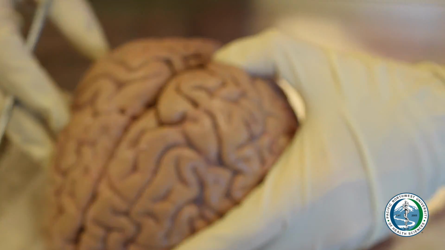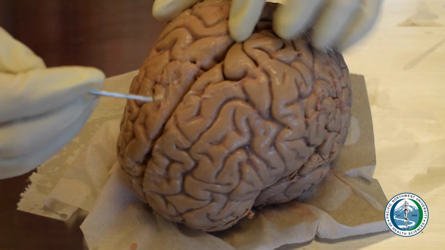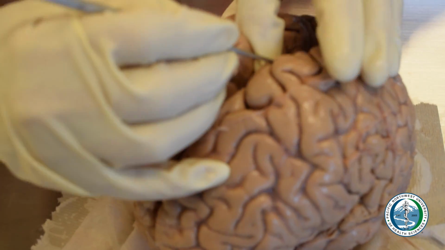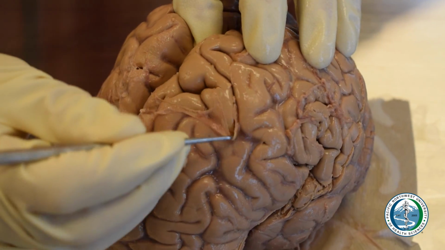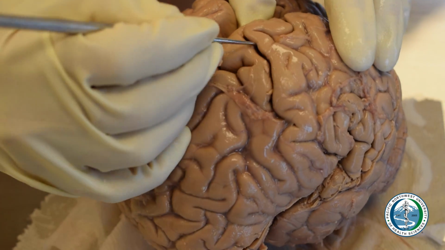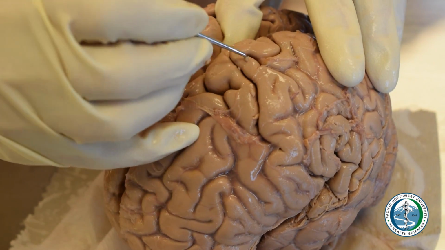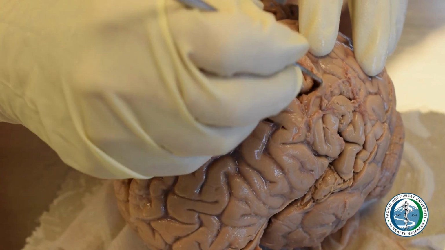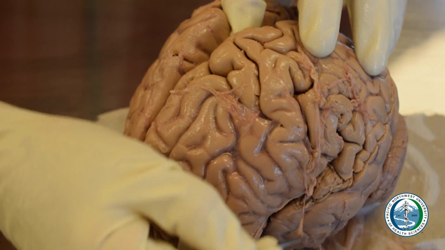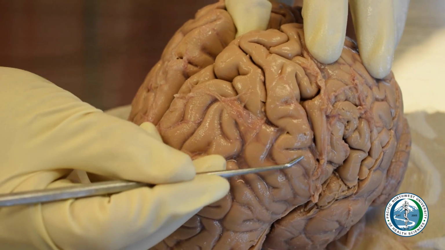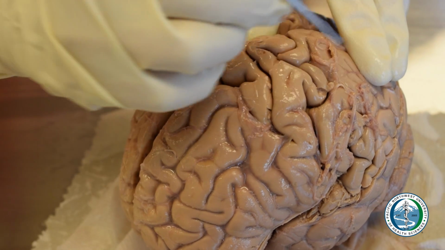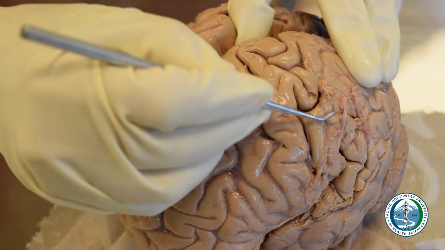See if we can find the central sulcus. Central sulcus should come about all the way through. So not quite all the way through, but this pretty much looks like the central sulcus. Okay, or actually, no, let's see, I'm a little bit anterior. Here comes the central sulcus here. Okay, so this is motor cortex right here. If we pull some pia back here, we got the somatosensory cortex here.